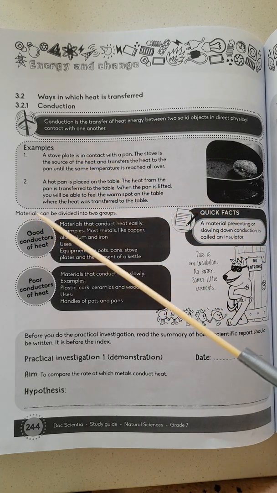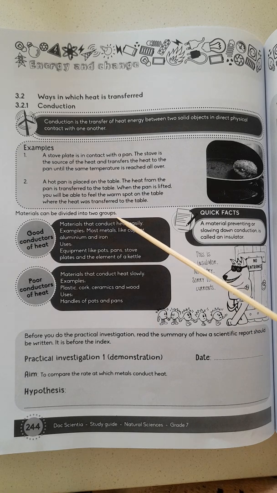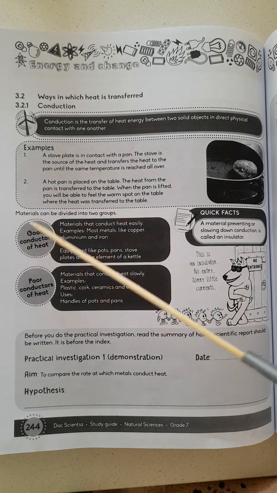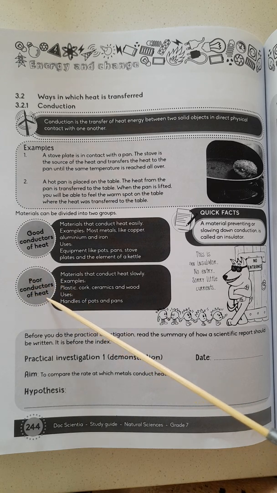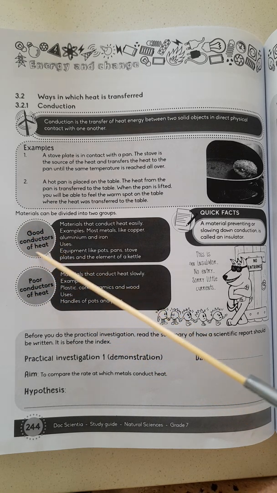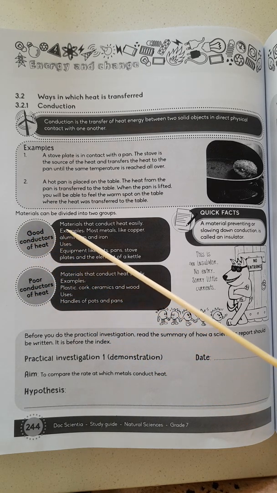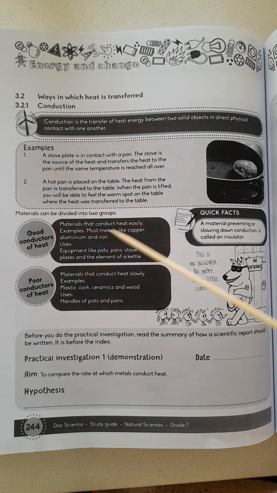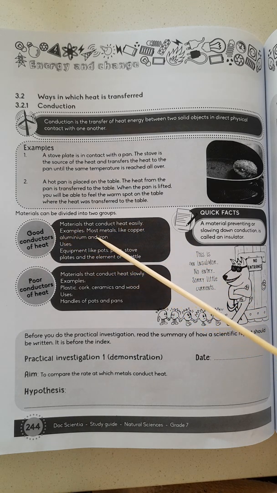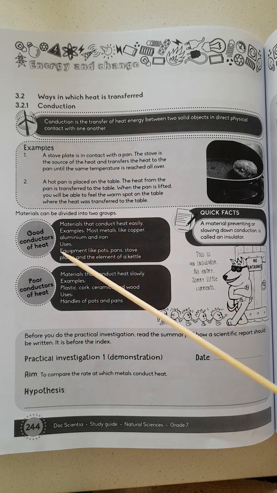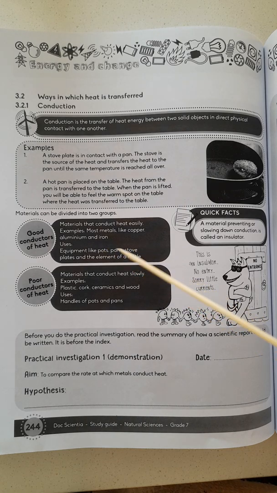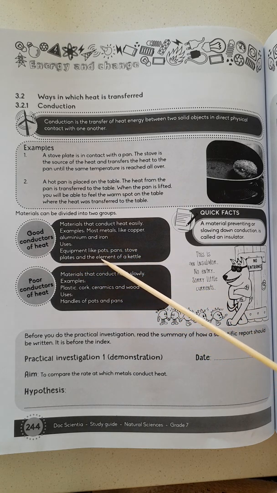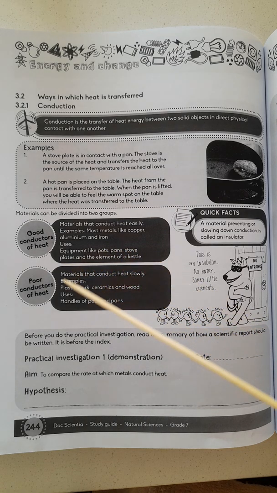Materials can be divided into two groups. They can be good conductors of heat and they can be poor conductors of heat. Let's look at the good conductors of heat: materials that conduct heat easily. Examples are most metals like copper, aluminum, and iron. They can be used for equipment like pots, pans, stove plates, and the element of the kettle.